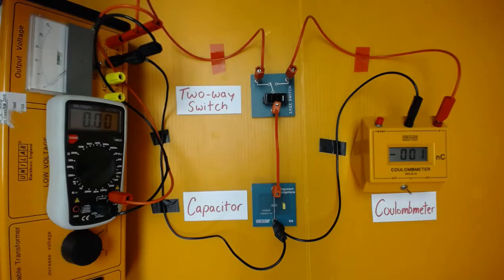Charge and voltage for a capacitor. Today we are going to investigate the relationship between charge stored in and voltage across a capacitor.